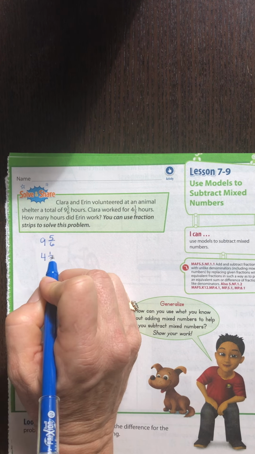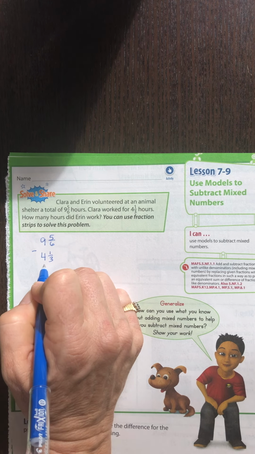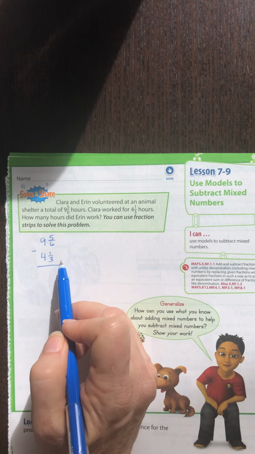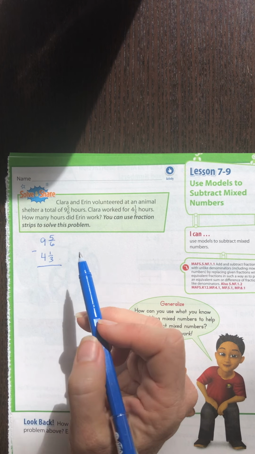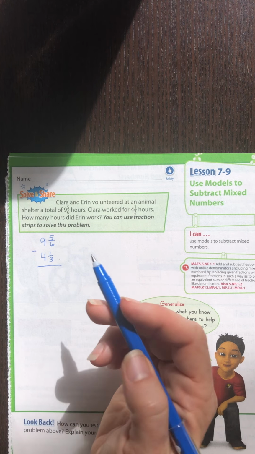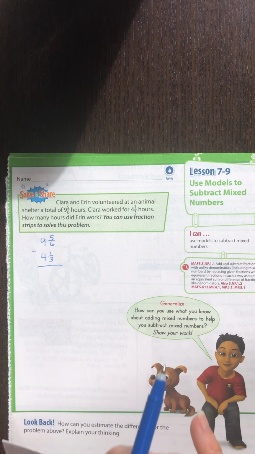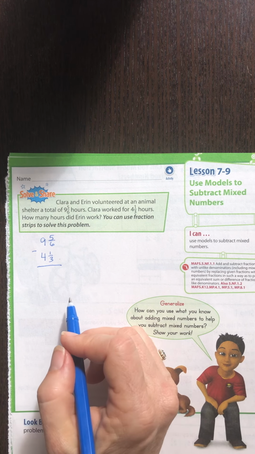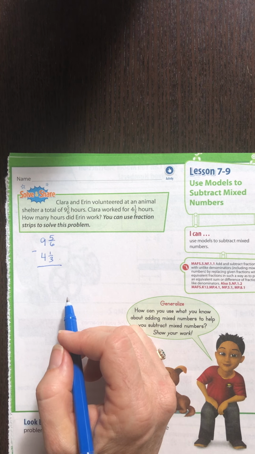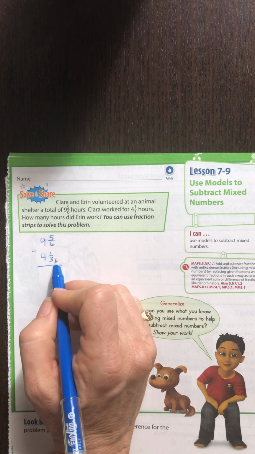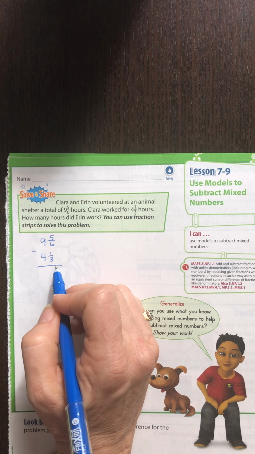Clara worked 4 1/3 of those. So that tells me to find how many Aaron worked, I'm going to need to subtract, because this is the total, and this is Clara. As they've asked us to use models, we yesterday in addition did not use models, and I think you're ready to skip that and try using the same strategy we used yesterday with addition.